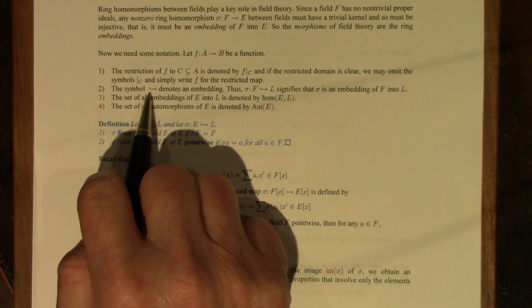This symbol, which is an arrow with a hook on the back, denotes an embedding. So it denotes a ring morphism that is injective.